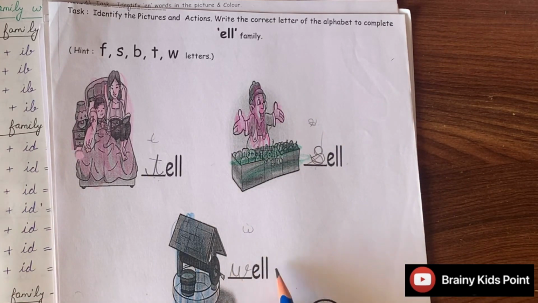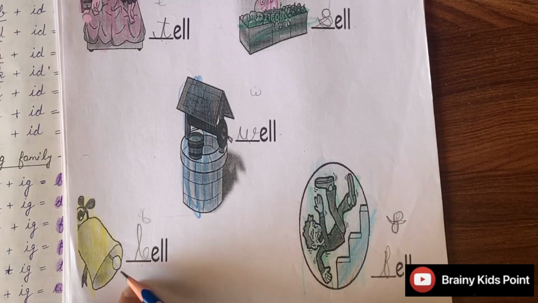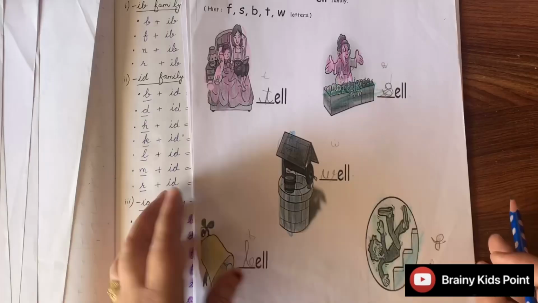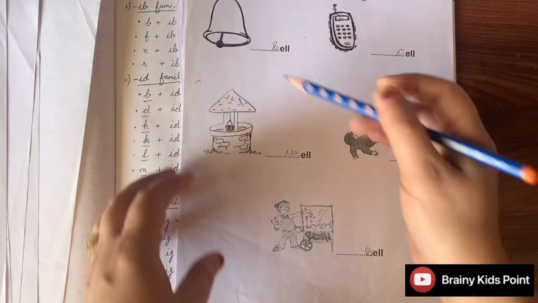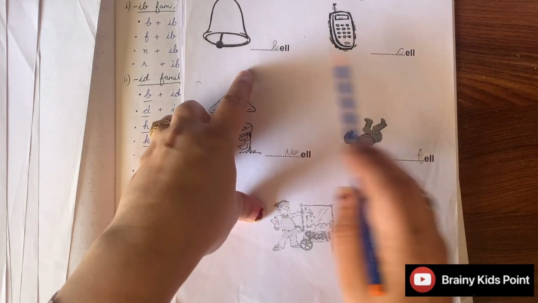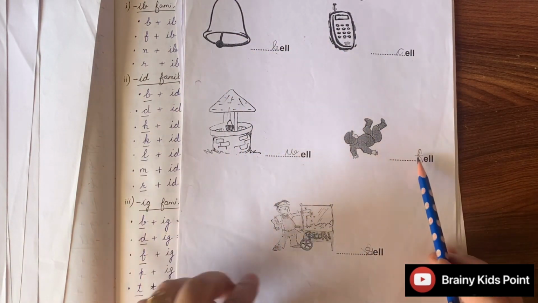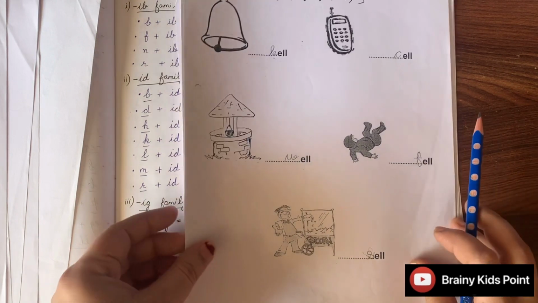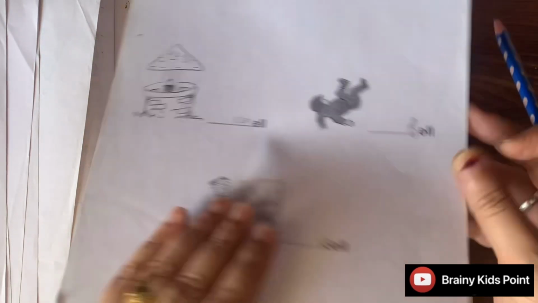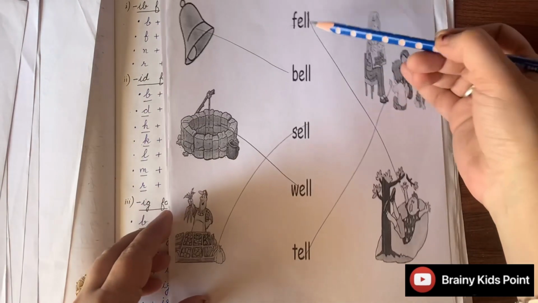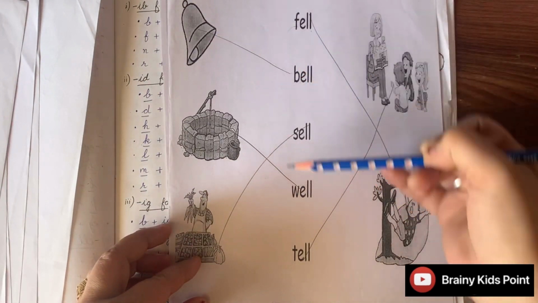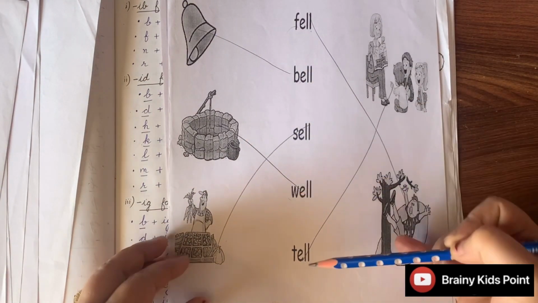W L, well. B L, bell. F L, fell. Again, here we will write one word. Bell, L, sell. W L, well. F L, fell. S L, sell. Matching. Fell, bell, sell, well, tell.